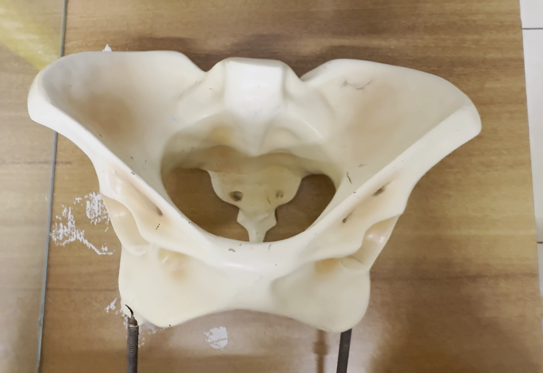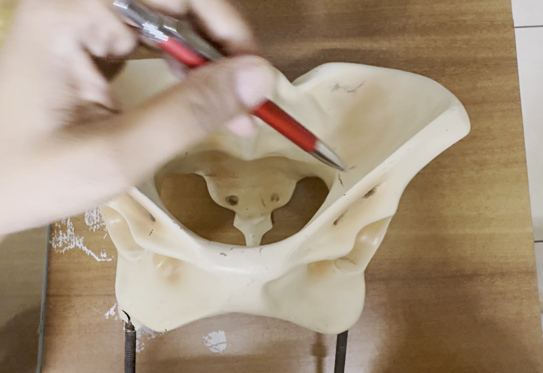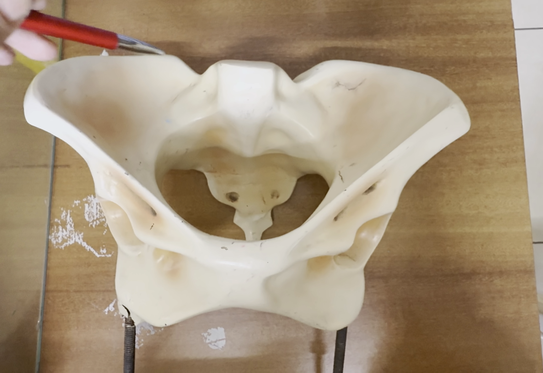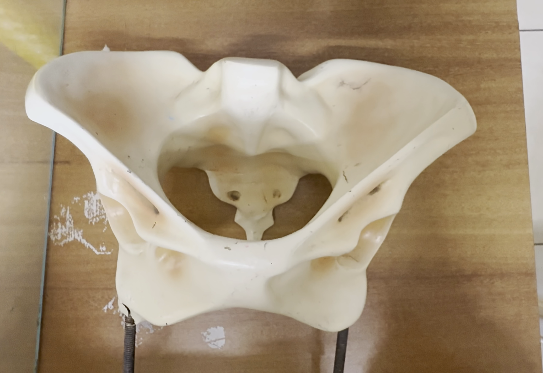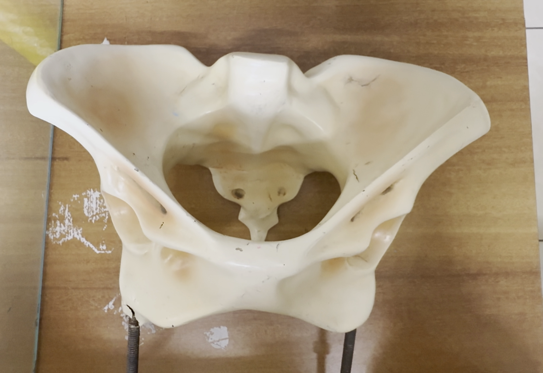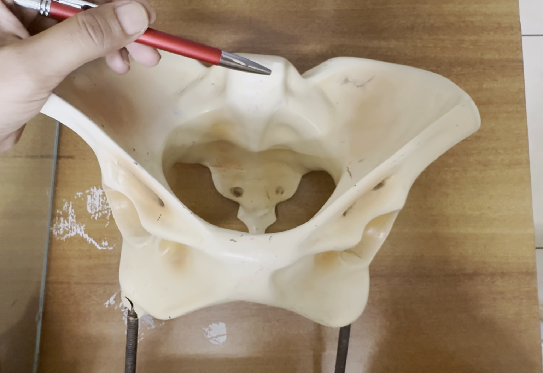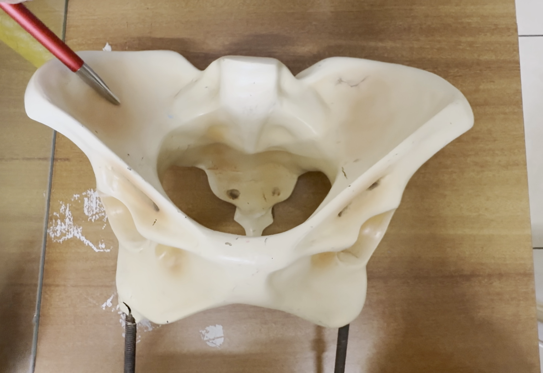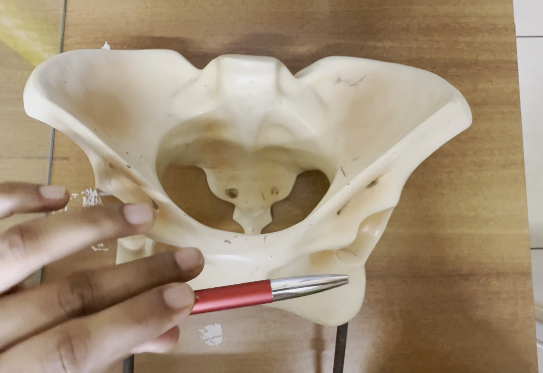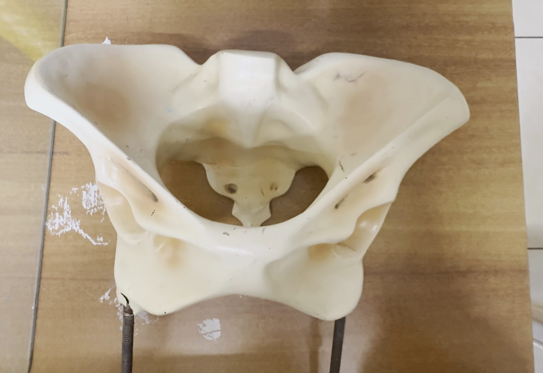Then the false pelvis is formed by the iliac portion. This whole is the iliac portion, formed by the iliac portion of the innominate bone. Its measurement can predict the size of the true pelvis. Its boundaries are posteriorly the lumbar vertebra and laterally the iliac fossa, and anteriorly you can imagine the anterior abdominal wall.